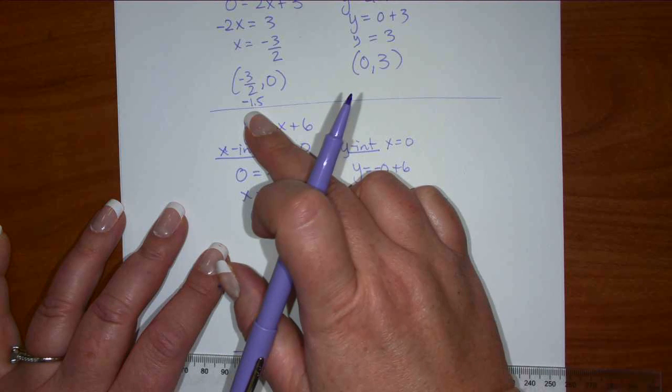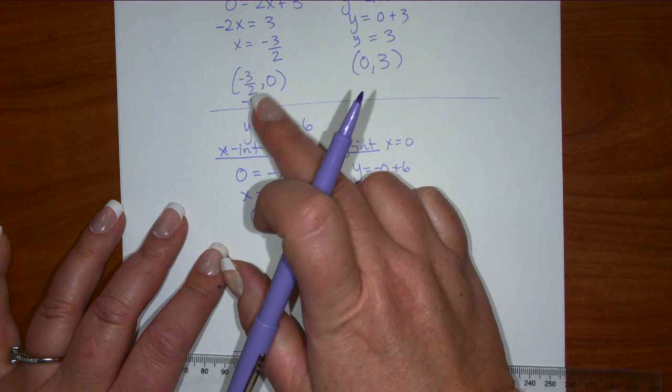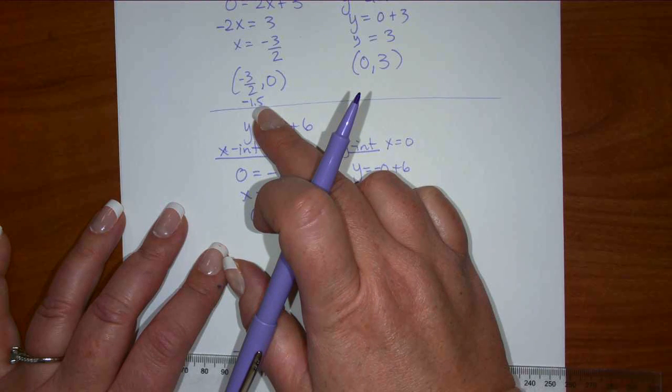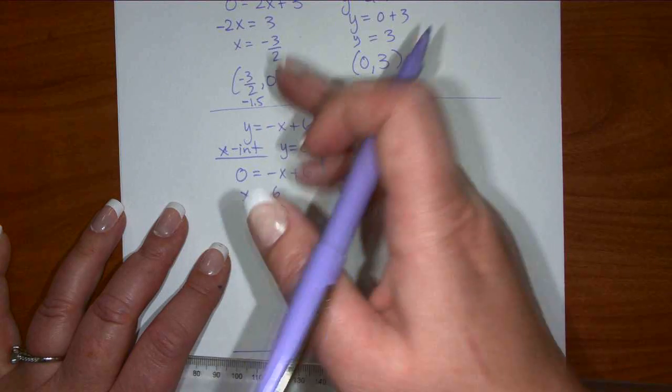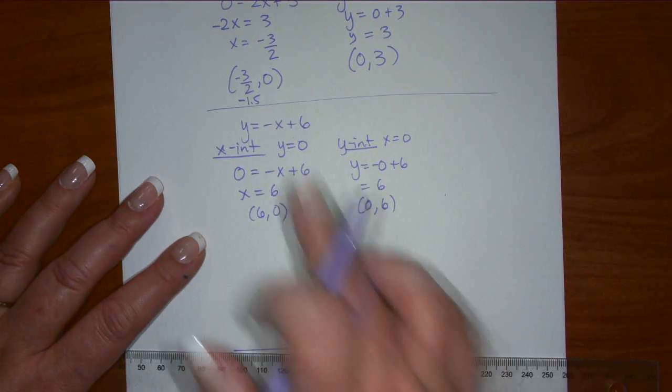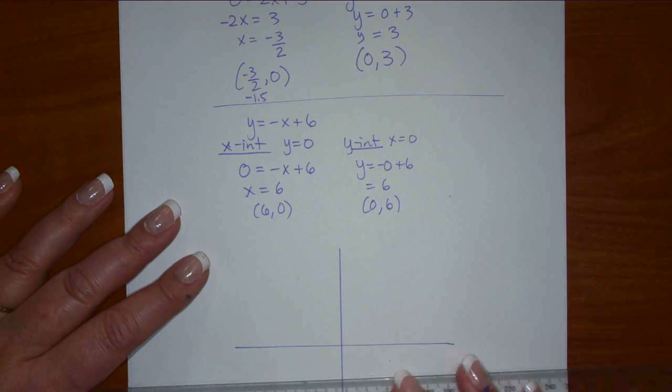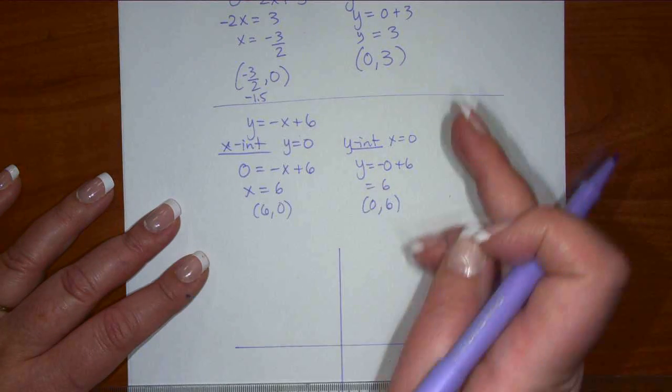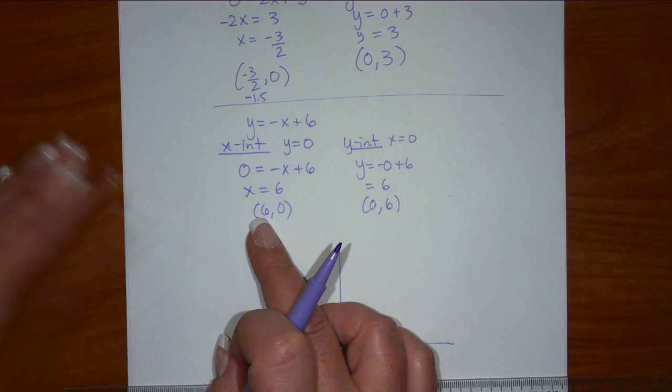It is 1.5. When you can't do that is when it would be like 0.33333. If the decimal keeps going and you have to round it off, then that's not accurate anymore. But you can write it if it is exactly something. So that negative 1.5, that's an x value. The other x value we have is a 6.